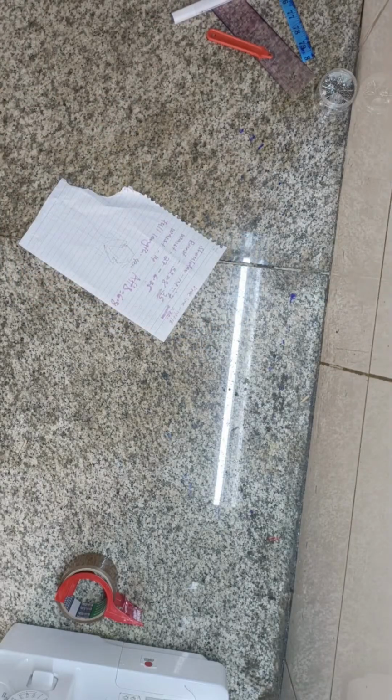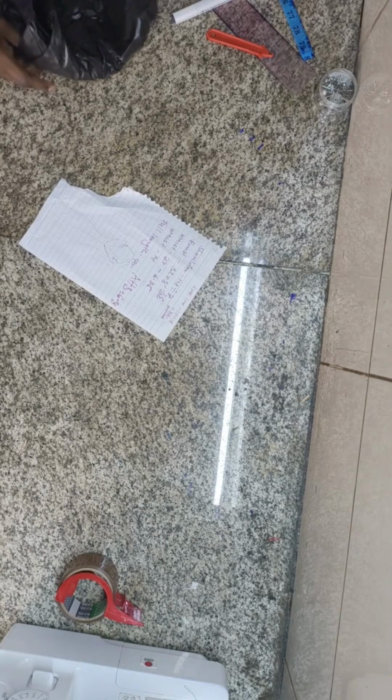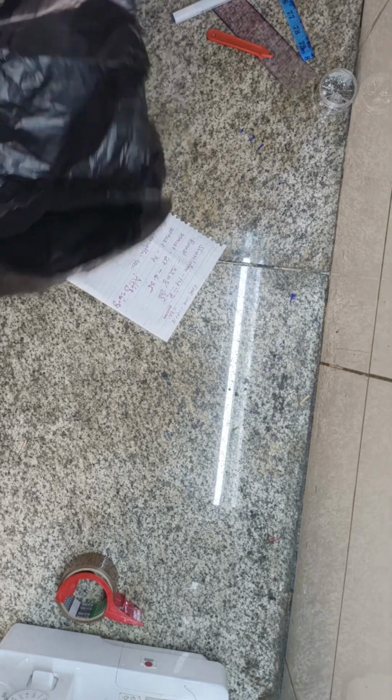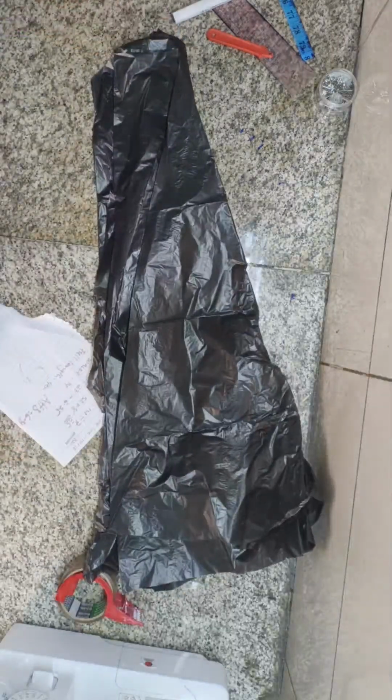Let me put this away. So I made a skirt here that I did not sew. I hope this is the skirt.